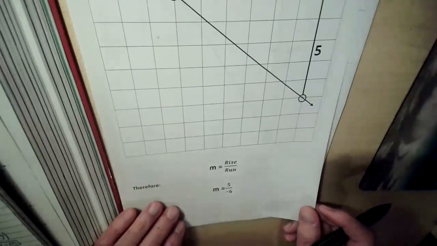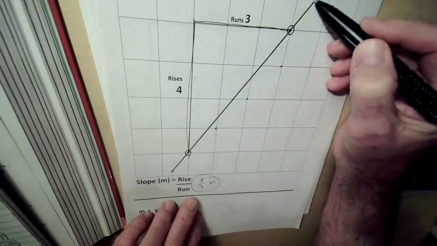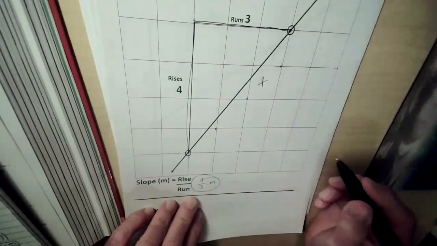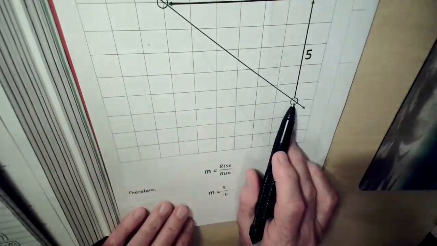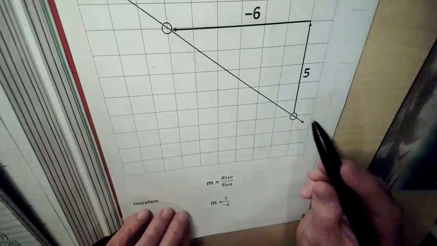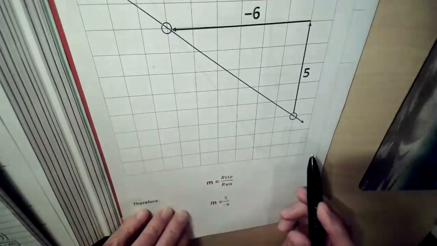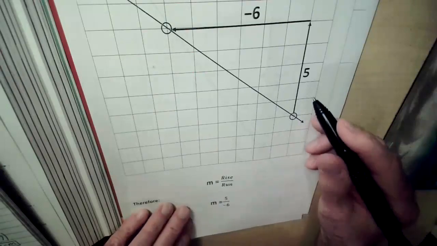Okay, now here we have a little bit different. On this one, our line goes up and to the right, so you know that's going to be a positive slope. If it goes down and to the right, which happens here, we know it's going to be a negative slope. Okay, here's an intersection here. Here's one here. There's no other. That one's close, but it has to be exact.